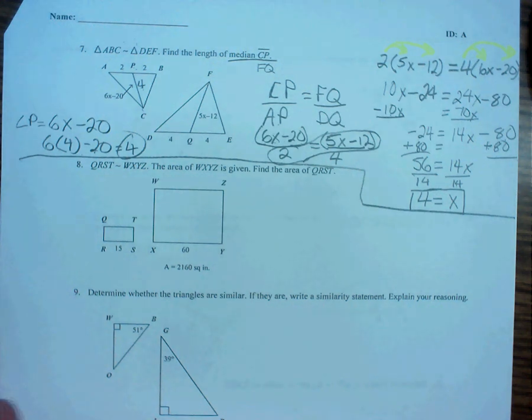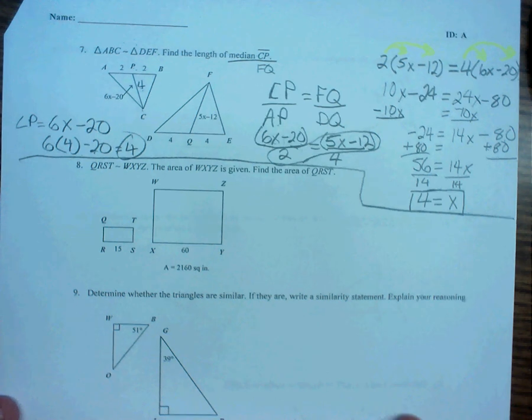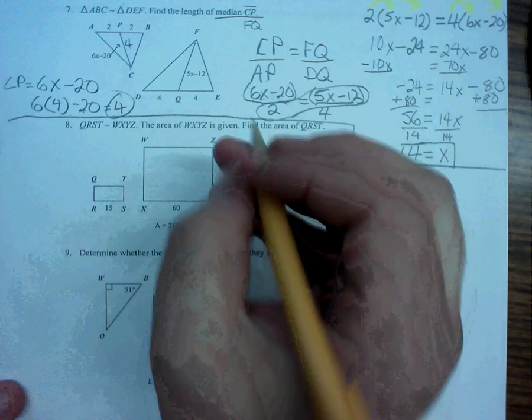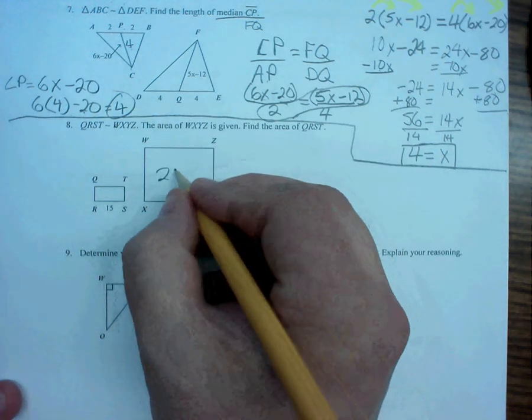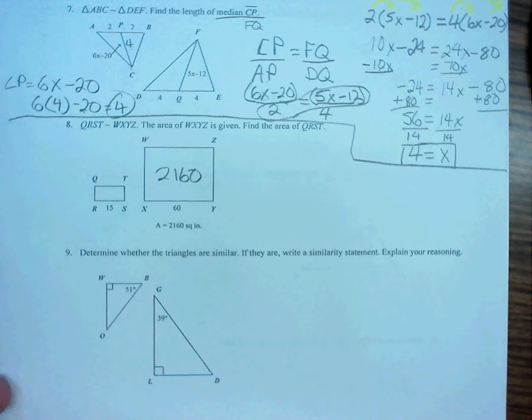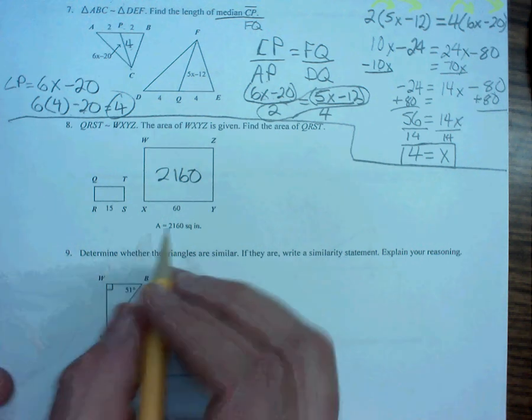All right, so for problem number 8, we're going to move forward and we're going to do this area problem. They tell us that the area of this big bad boy is this. We need to find the scale factor.